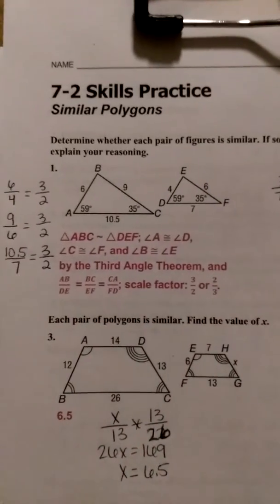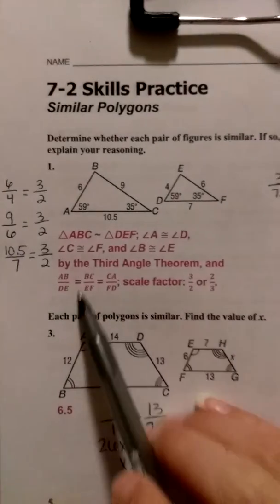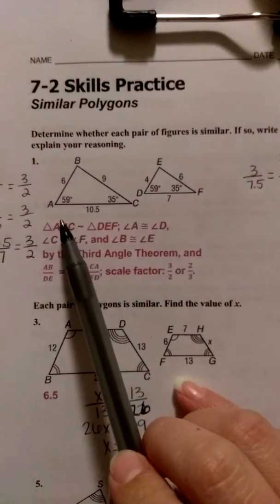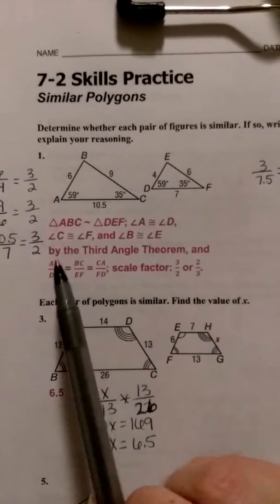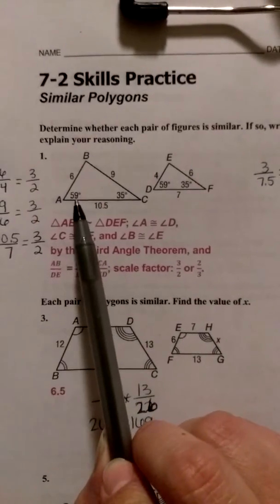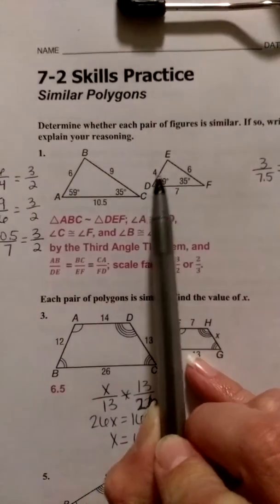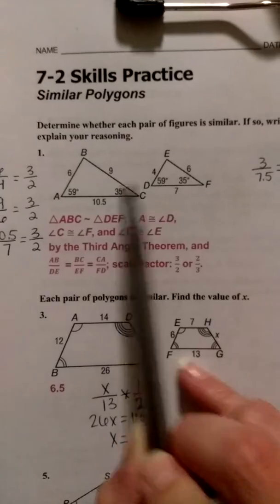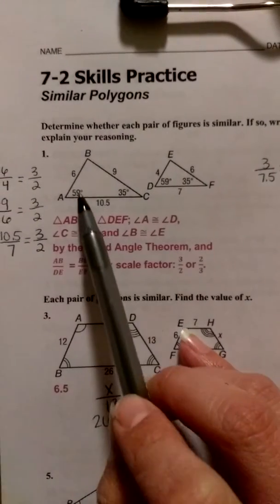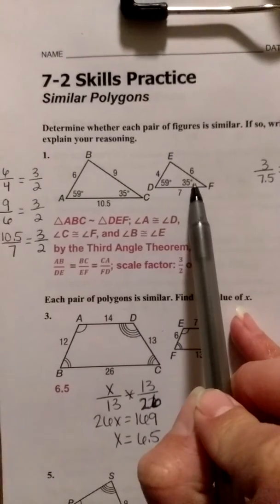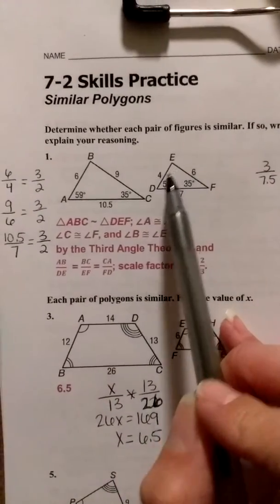On section 7-2, we are dealing with similar polygons, and on the first two, we're basically just trying to prove that either yes, they are similar or no, they're not. What information is given to us here is that we have congruent angles here, and then based on the third angle theorem, we know that because these two angles are congruent to these two angles, then that last and final angle must also be congruent.